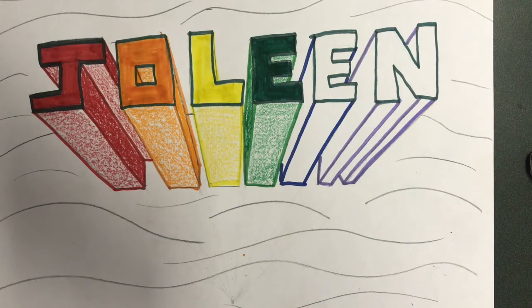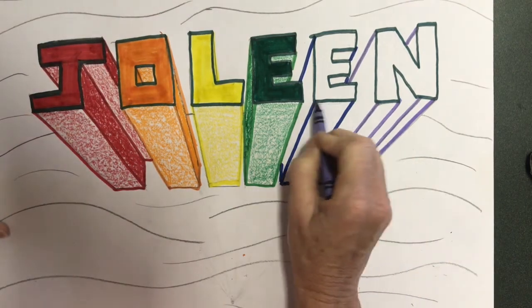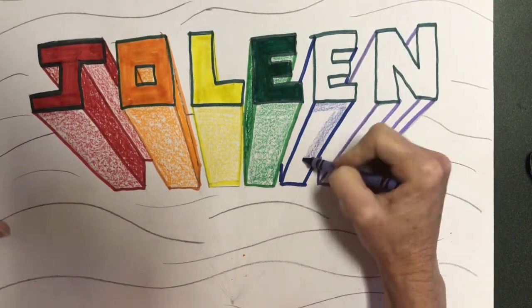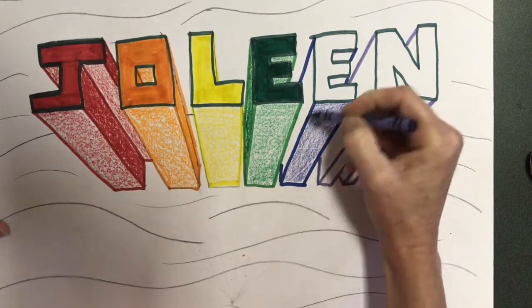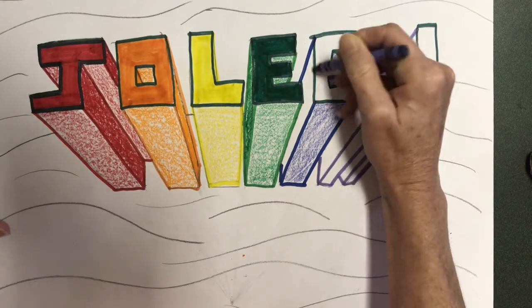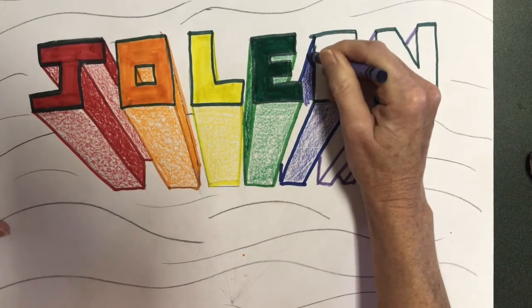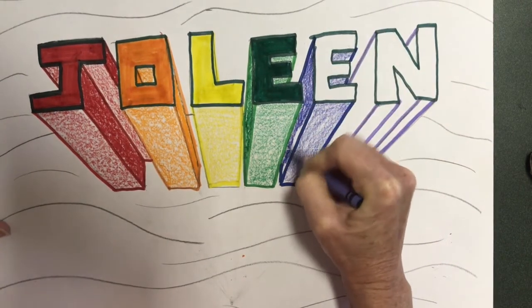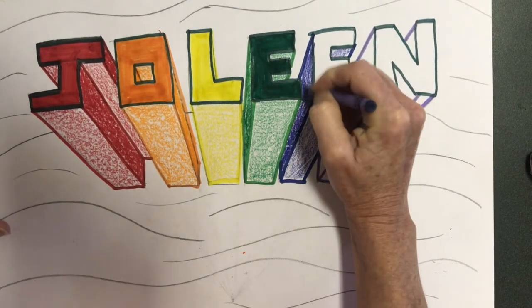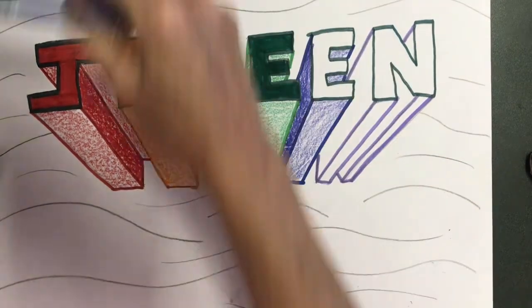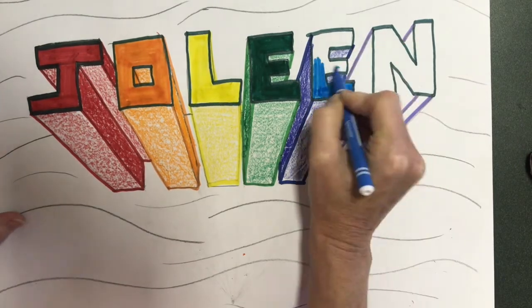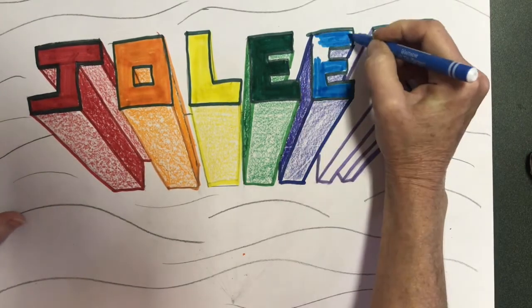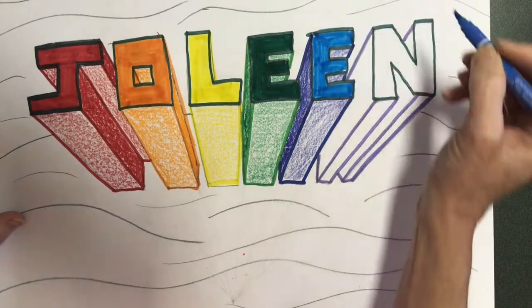Now with my blue, I'll take a blue crayon and do the bottom of the letter. That blue came out rather purple blue. I'm going to press harder on the sides, and then I'll find a blue marker for the front of my E. That blue looks quite different than my side blue.